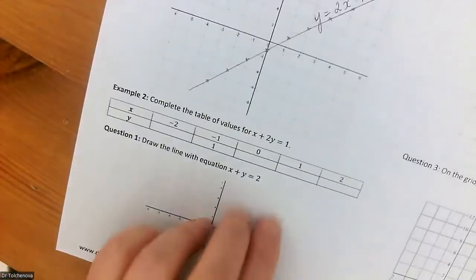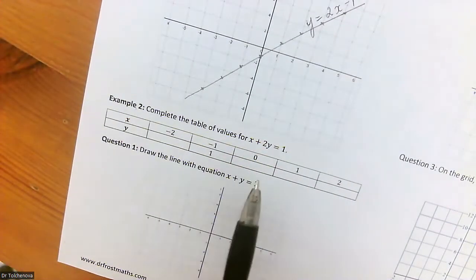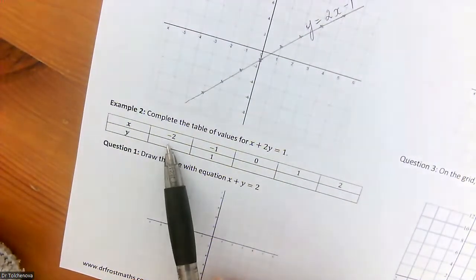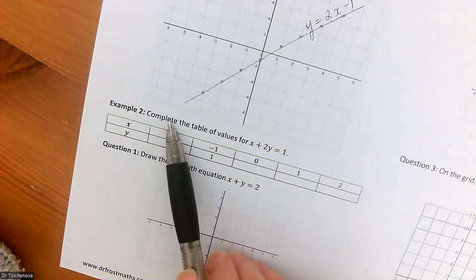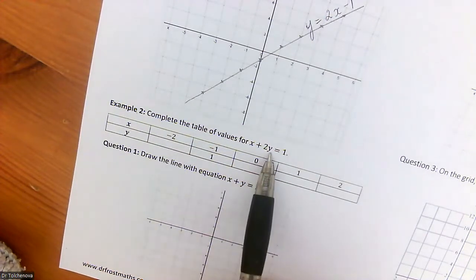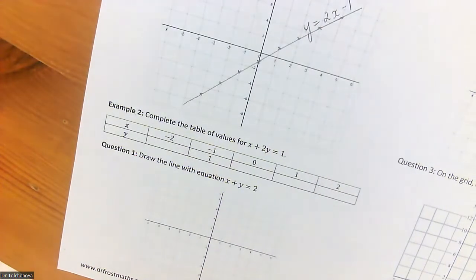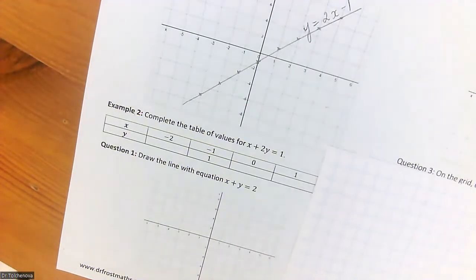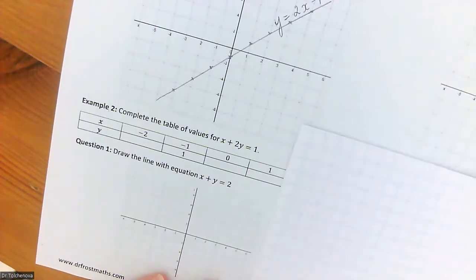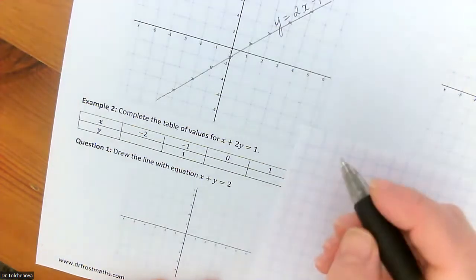In the next equation, we need to use the table of values, because that was the task. They ask you to complete the table of values for x plus 2y equals 1. For that, we will do some calculations that you need to show somewhere in your exercise book.